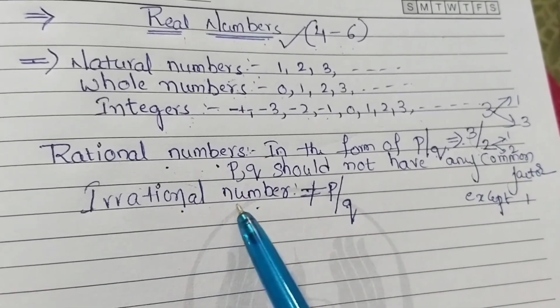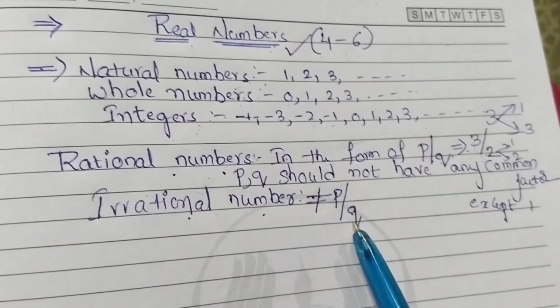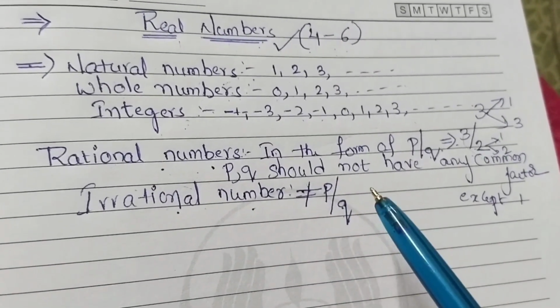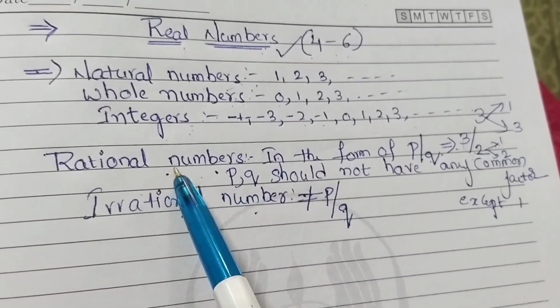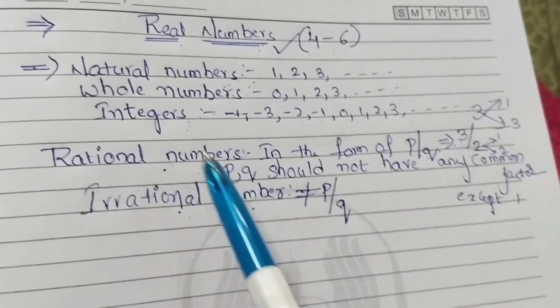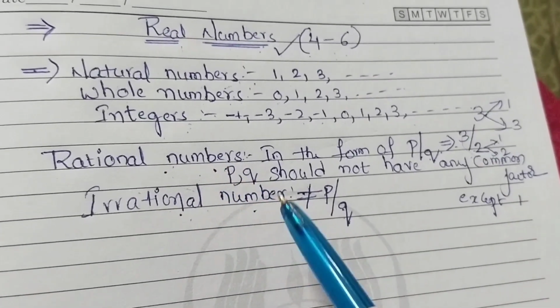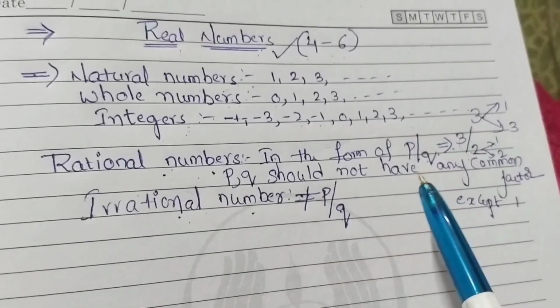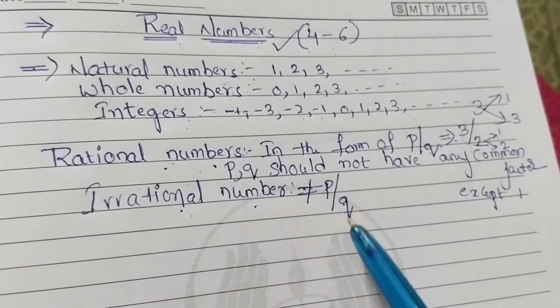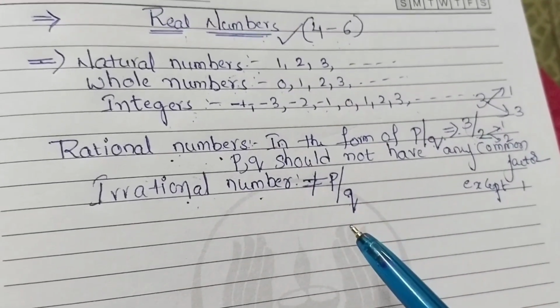Irrational numbers are those that are not in the form of p by q. In the coming chapters, I'll explain very deeply how to determine whether a number is rational or irrational after division, after getting a quotient.